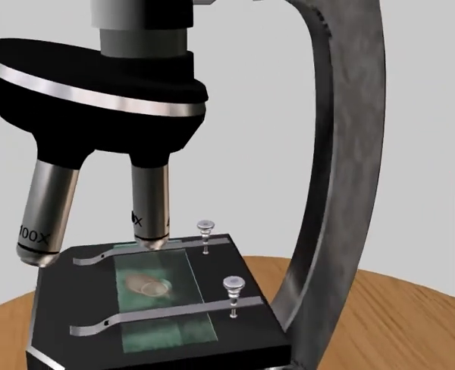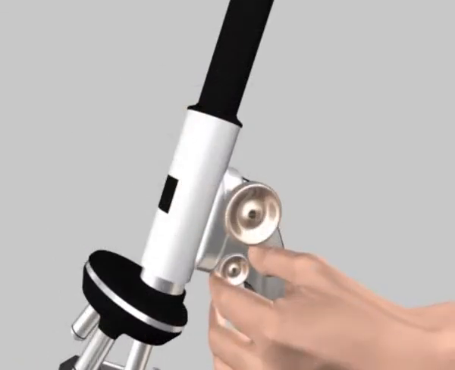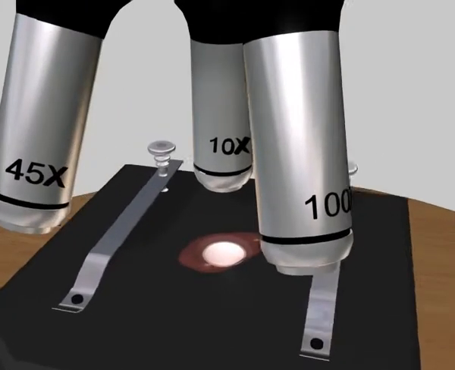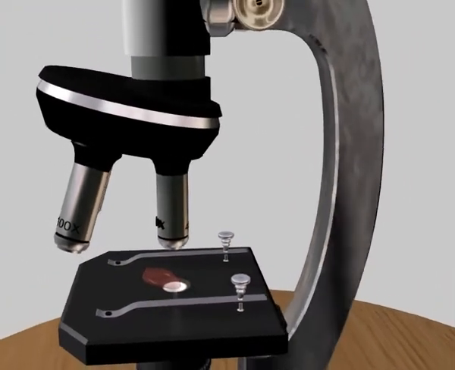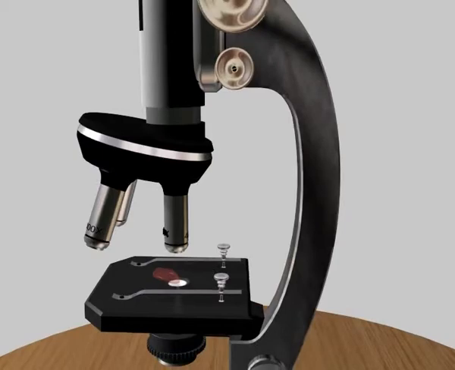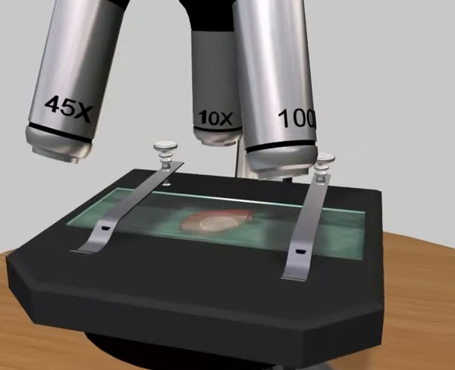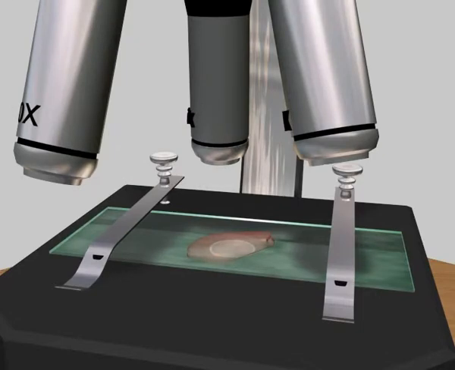Revolve the nosepiece of the microscope so as to adjust the objective lens over the stage aperture. Locate the portion of the peel of the leaf that we are trying to observe and focus. We must first observe under low power lens and subsequently with high power lens.